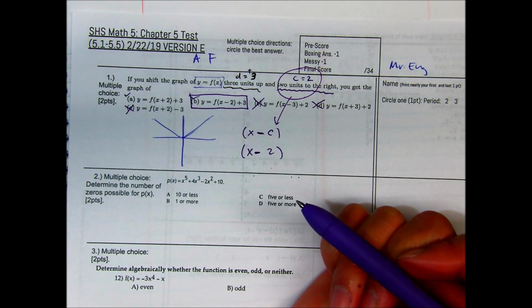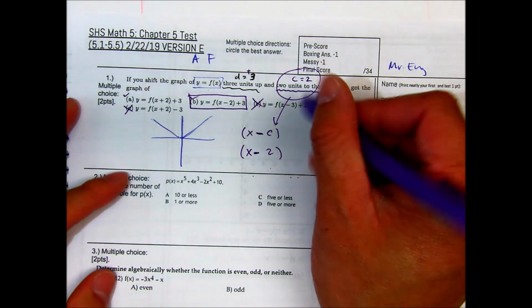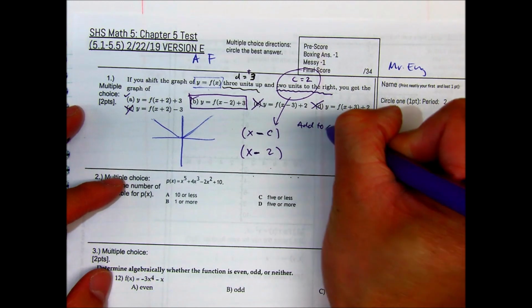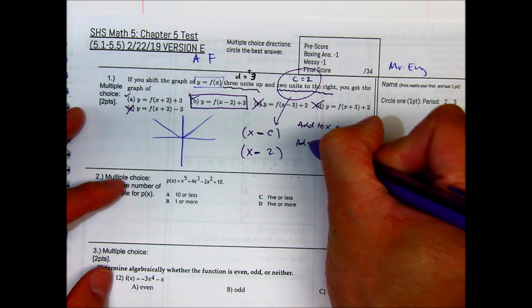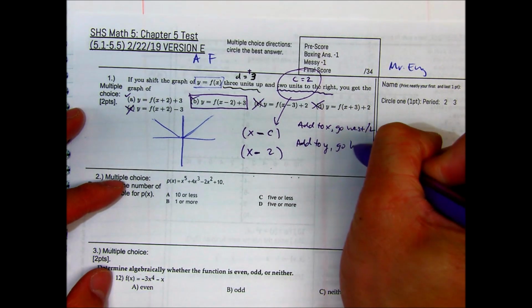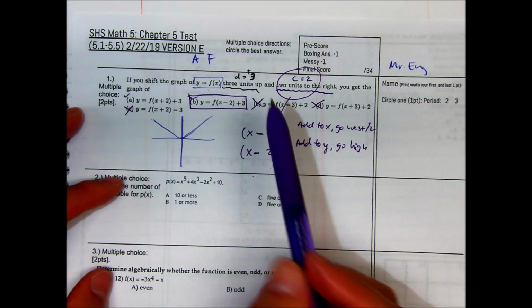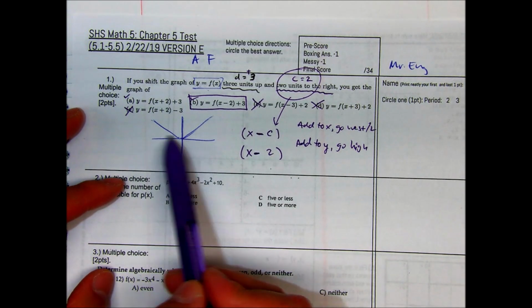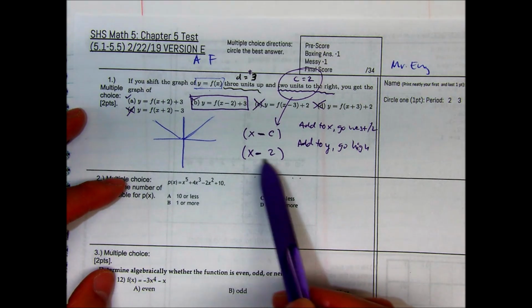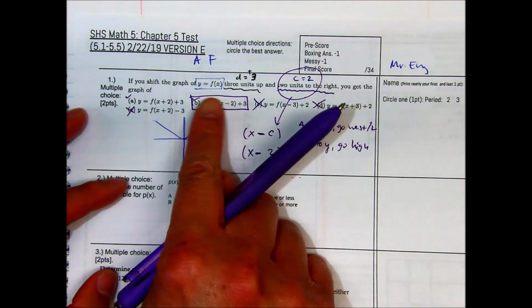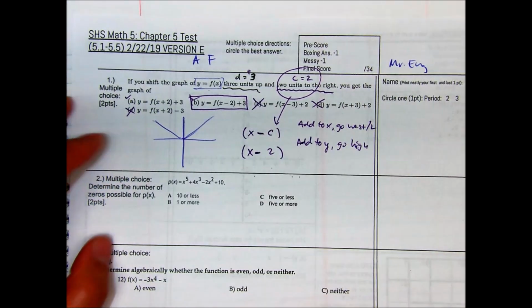Here's a couple of ways that you know this is true. My trick: add to x, go west or left; add to y, go high. So adding to the x values would make it go left. In this case, you want to go right, so you'll have the minus sign there. And adding to y, that basically means something like this. Adding to y, go high, so it will be shifted up. So your correct answer is B.